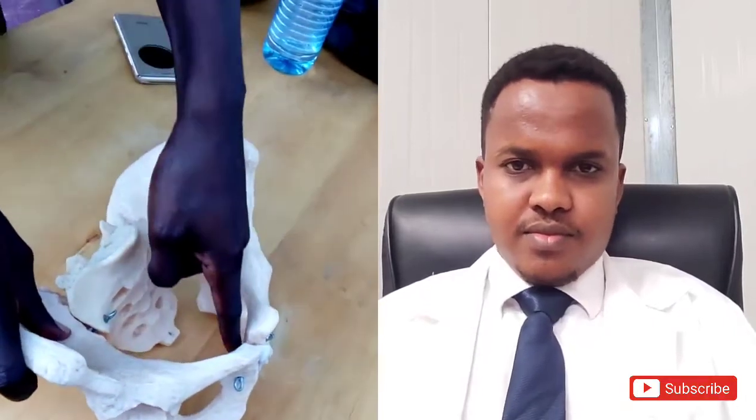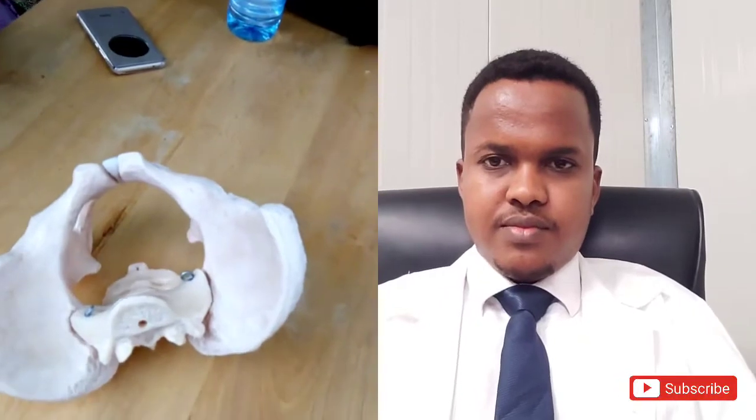And then lastly is the diagonal conjugate. So the only thing we can examine for is the diagonal conjugate. But we thank Allah that the diagonal conjugate can help us get the obstetric conjugate. You get it? Formula. You add something or you subtract a certain amount, which you're going to tell me. You understand?